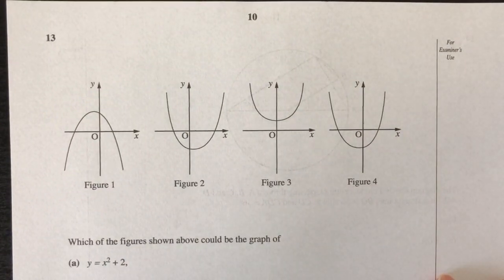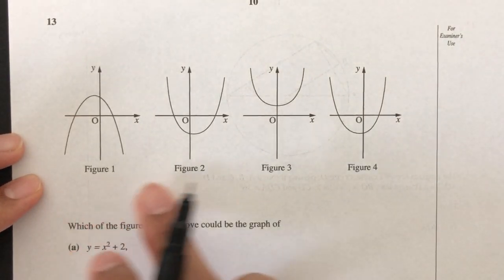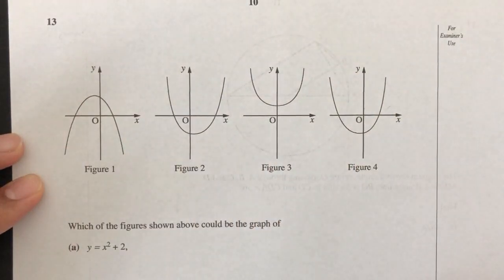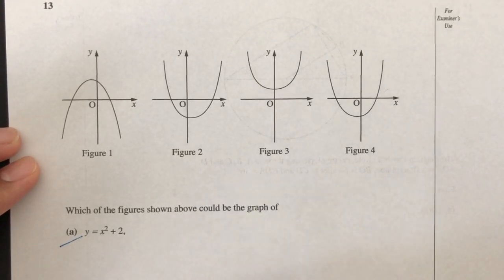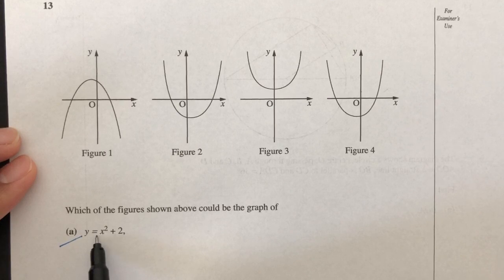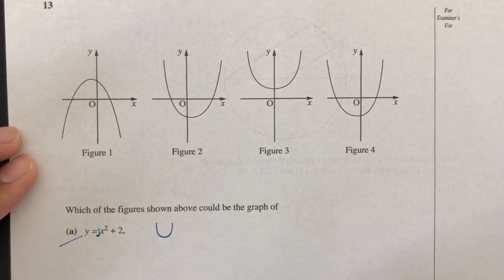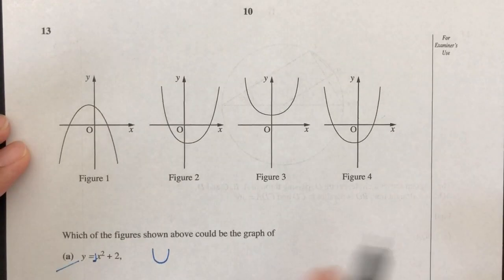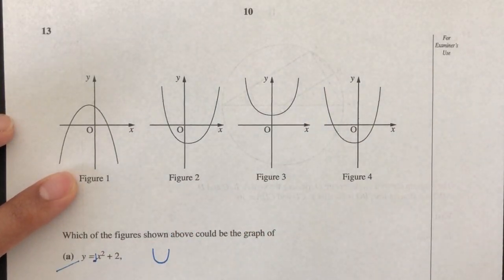Question number 13. So here we have a few curves, figures 1, 2, 3, and 4 given to us. Part 1, which of the figures shown above could be the graph of this one? Whenever we have this kind of question, the first thing we check is the coefficient of x squared. If it is positive, this is plus 1, the shape will be in this form. So from this, we know that it cannot be 1, it can be the rest, 2, 3, or 4, right? Now, what else can we do?